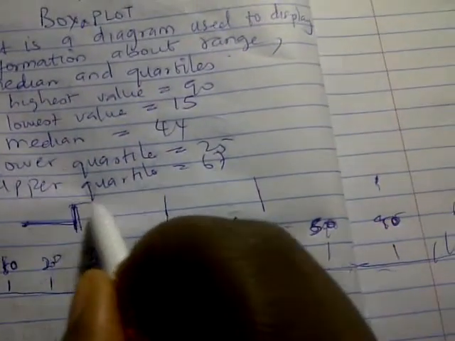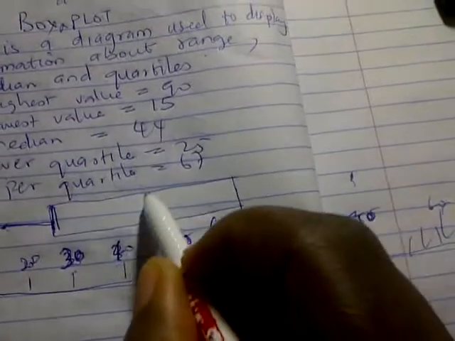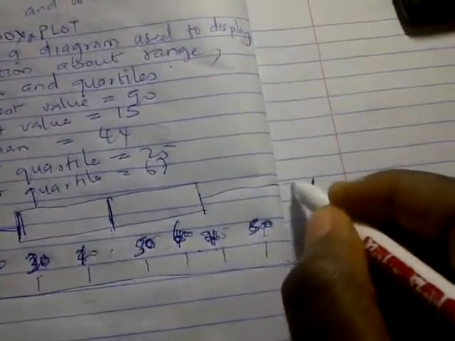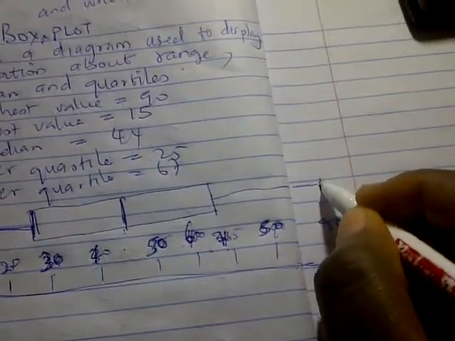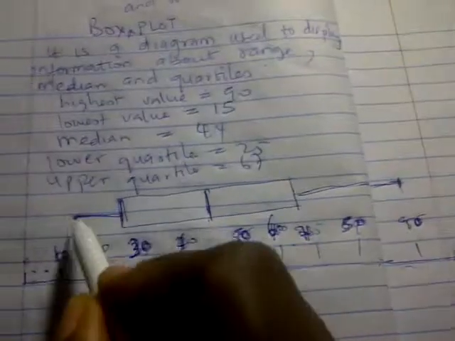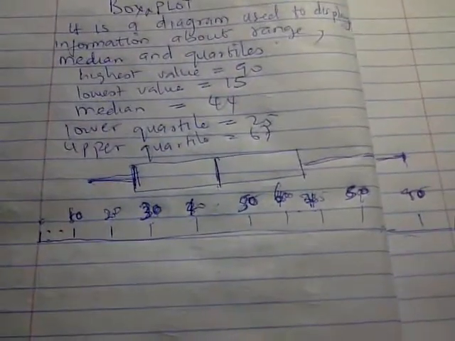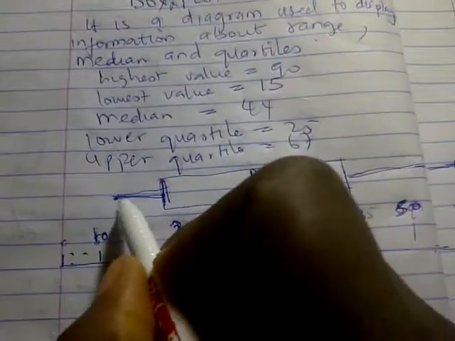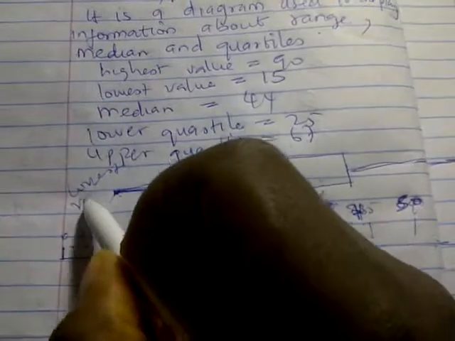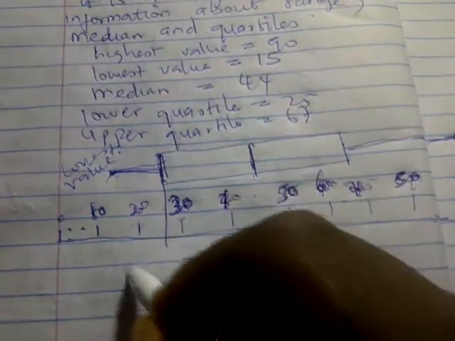Now we're going to join this. They should be equal, please. This is your median. Up to here, okay? Just join it up to here. Now, this is what our box plot is going to look like, okay? Now, in a box plot, this part represents the lowest value, okay? Now, this part represents the lower quartile.